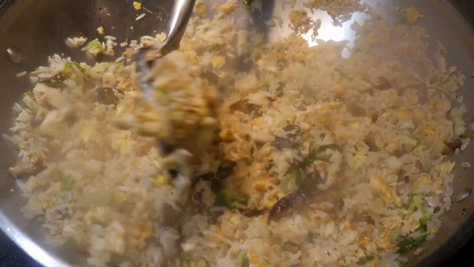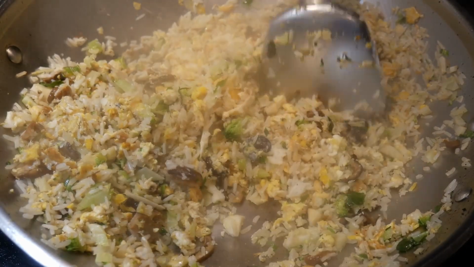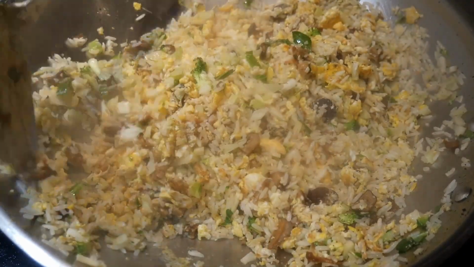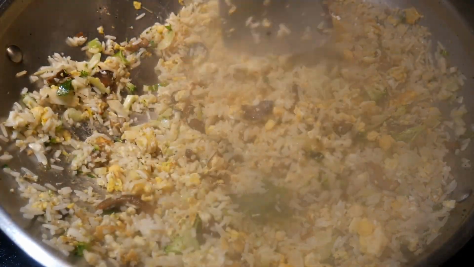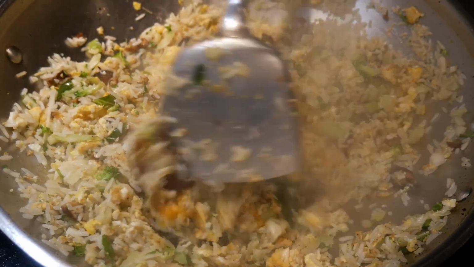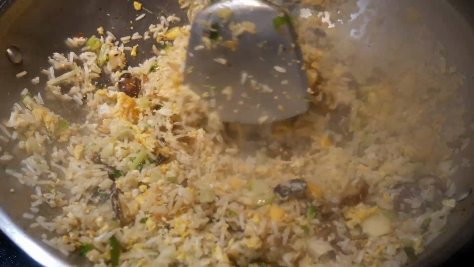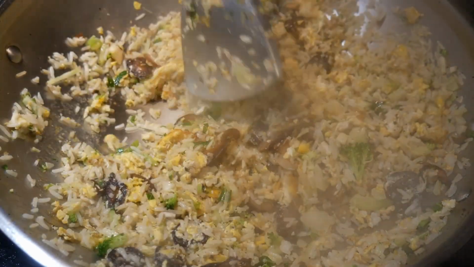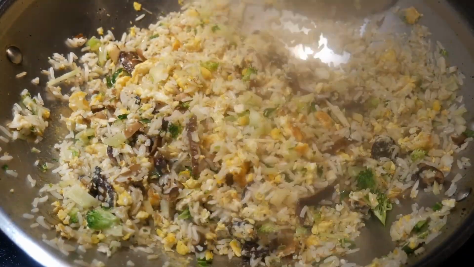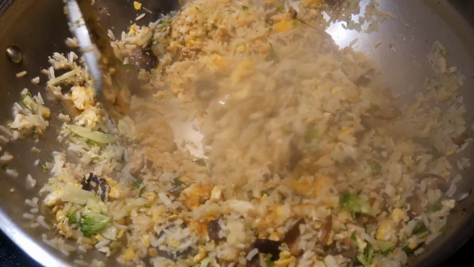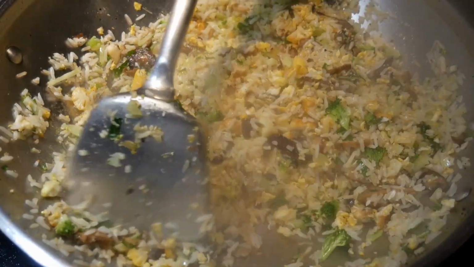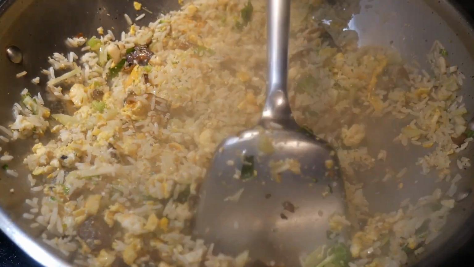Now, at this point, how long you're going to fry the rice depends on how much you like the rice to be fried. Now, I will keep the heat high so that you can actually create a crispy texture on the rice. But in that case, make sure you stir the rice rigorously. Otherwise, if the rice settles at the bottom of the wok, they're going to get burned.